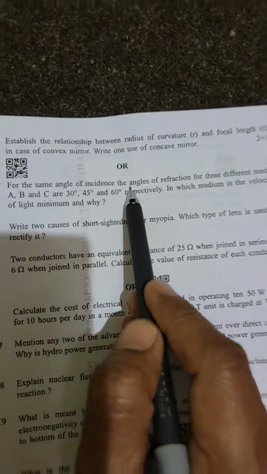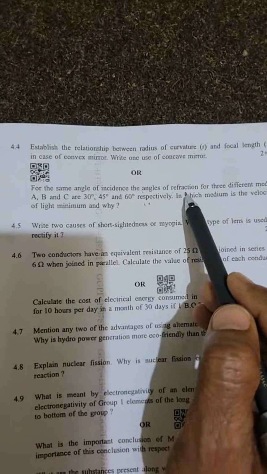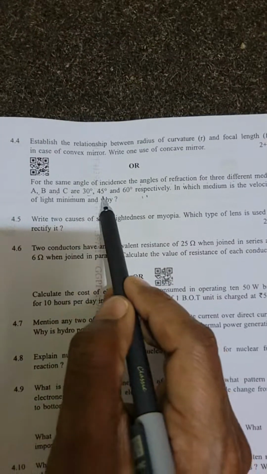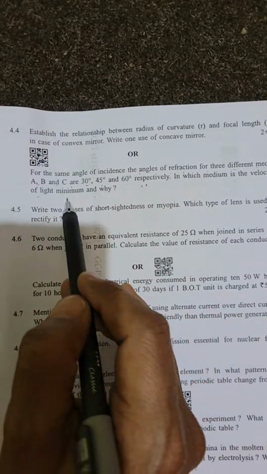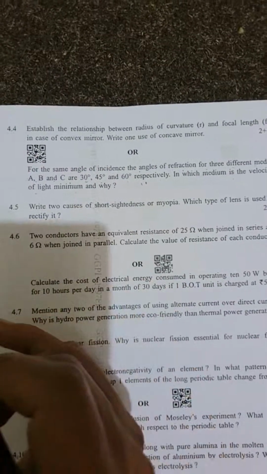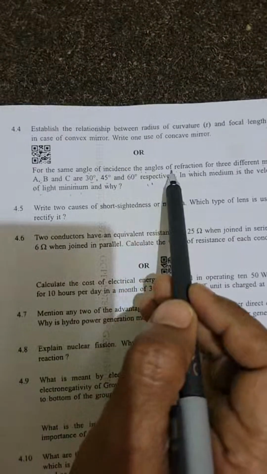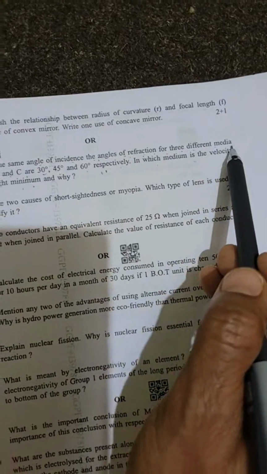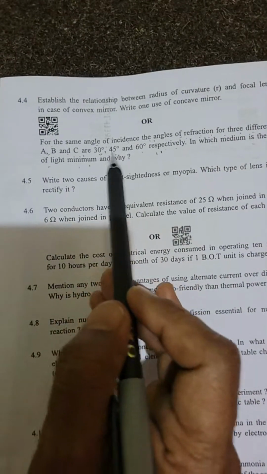The question is, for the same angle of incidence, the angles of refraction for three different media A, B and C are 30 degree, 45 degree and 60 degree respectively.